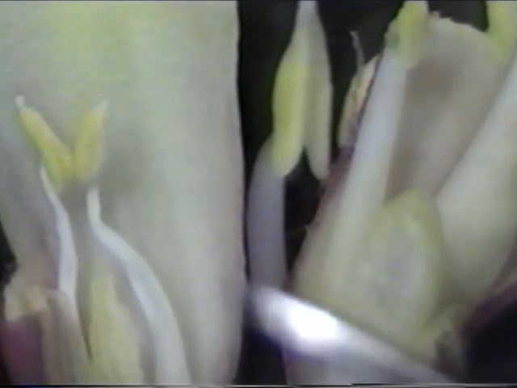Now, the female side runs down into the ovary, into this area that we've cut away. The ovary will become a seed or seeds. So the pollen, which is produced on the male side, on the stamen side here, is picked up by the hair of an insect such as a bee or a small insect.